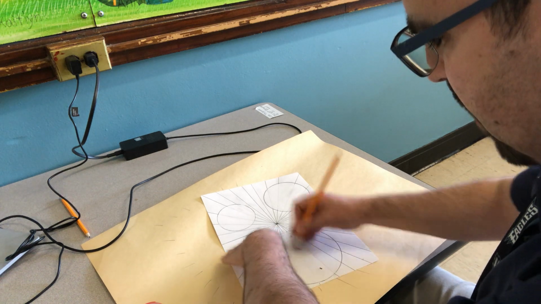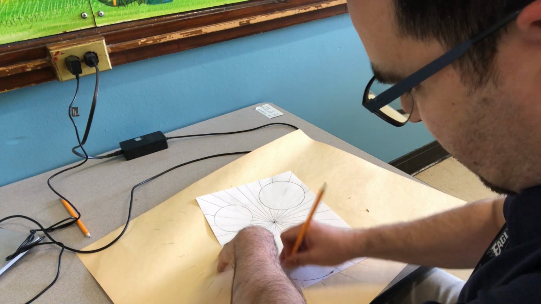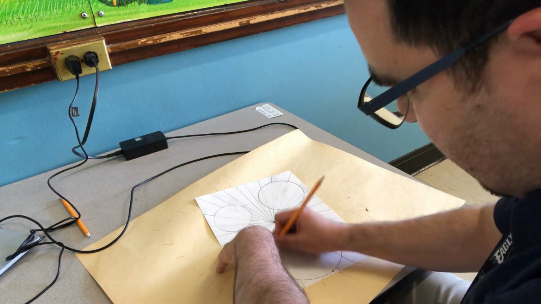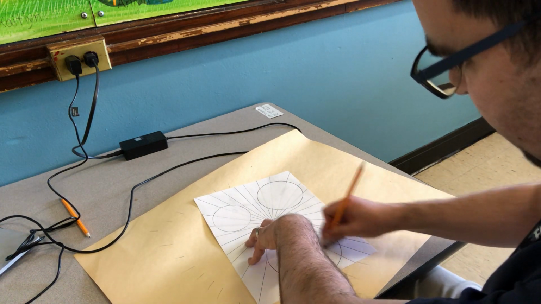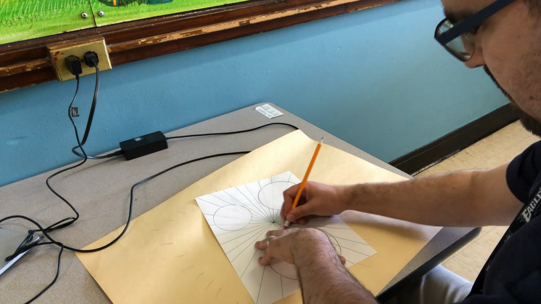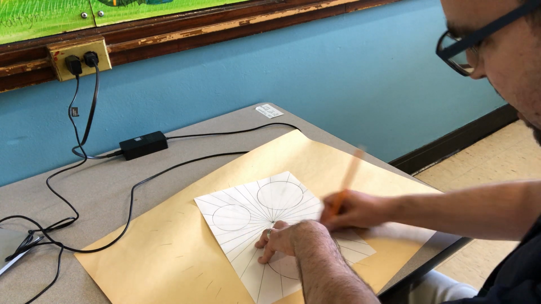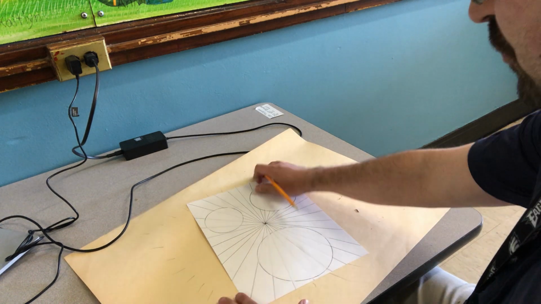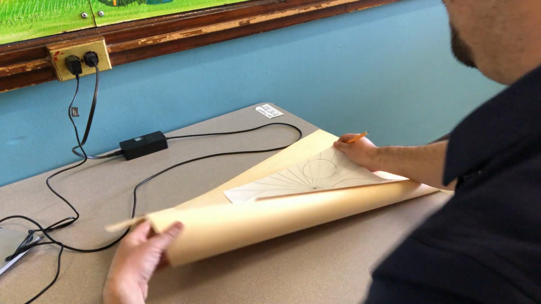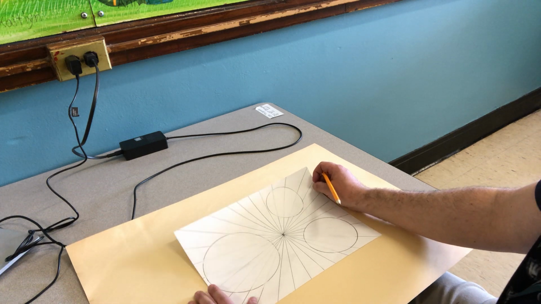I'm going to recommend you use markers for this project. If you want, you can use colored pencils. It depends how bold. If you want a really bold project, then go with markers. If you want to make it more subtle so you can see light and dark areas, go for colored pencils or even crayons. All right, I'm going to flip this over so it's a little bit less annoying to see some of the lines in the background.